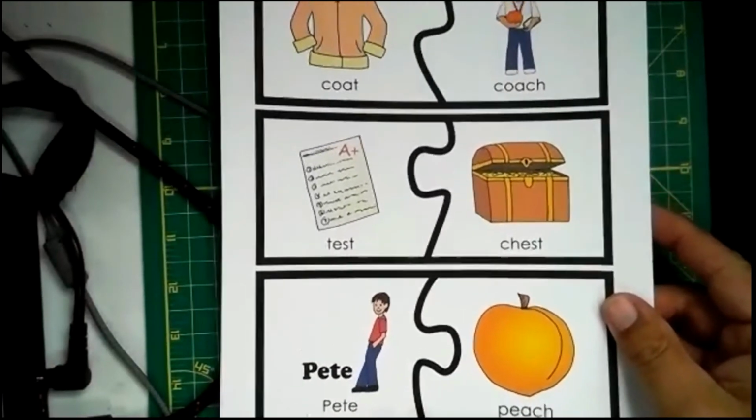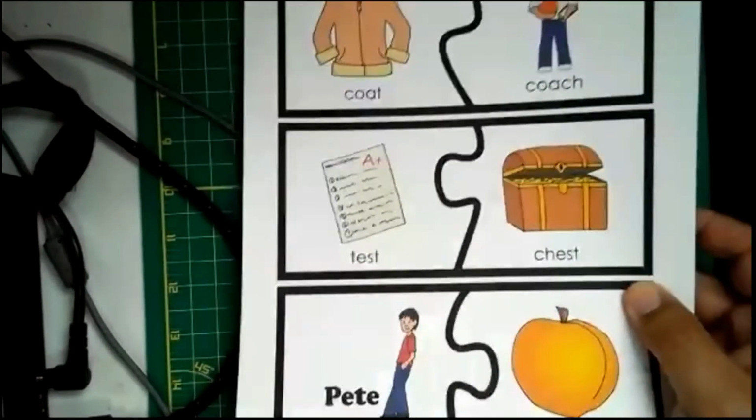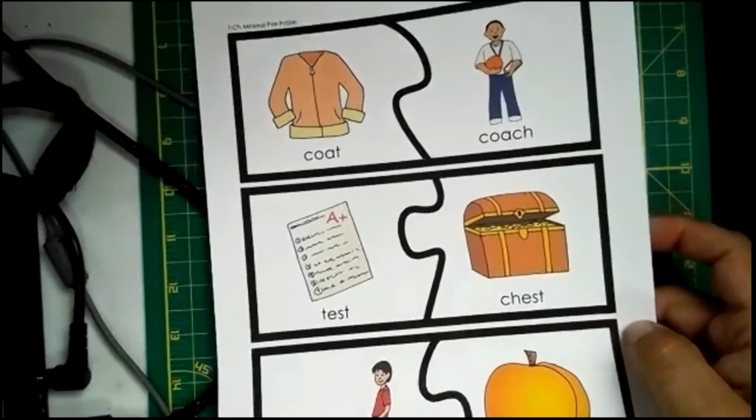These are minimal pairs for T to C. Chest and chest. I got it. So these are the old ones. These always were there. There's nothing new, but they still work, and they work great with minimal pairs. I really like the use of that.